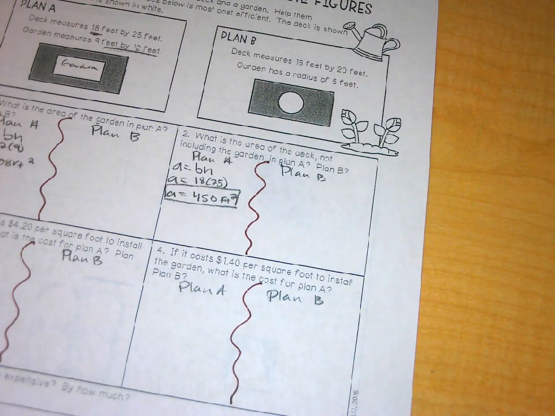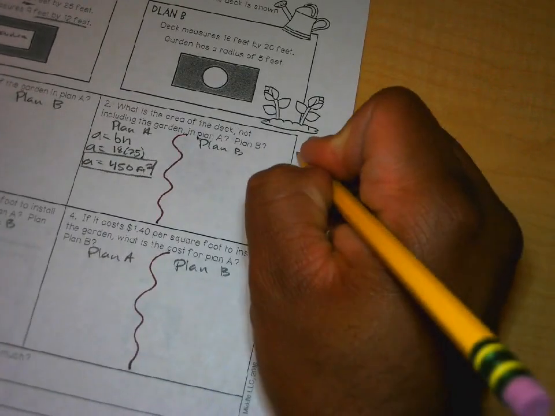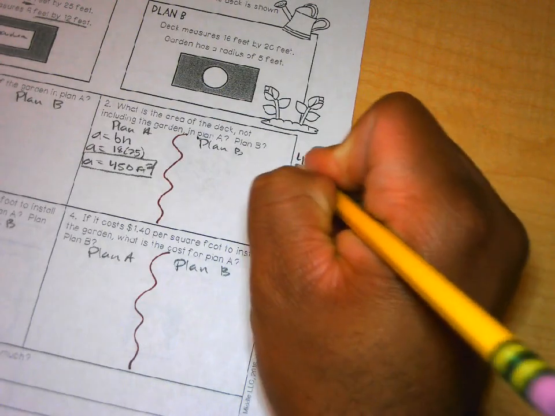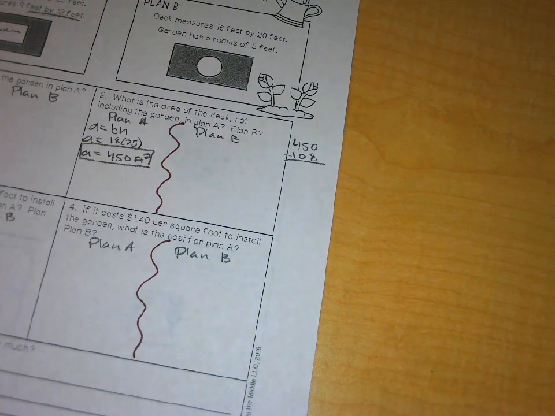Okay, so am I done though? No, I need to subtract that 108 because that's what my garden was. So we have 450 minus 108. Go ahead and solve that. 450 minus 108. What is it? 342.